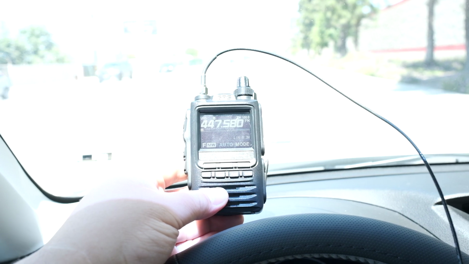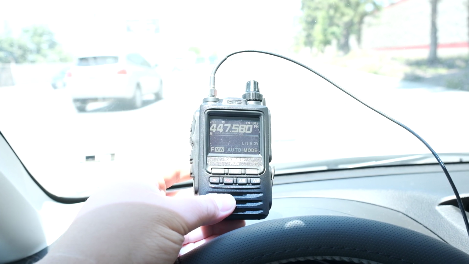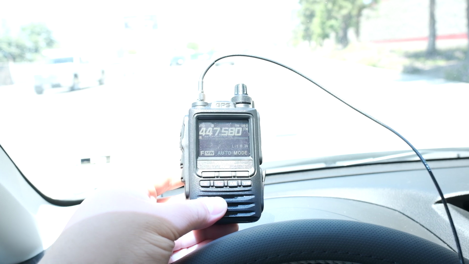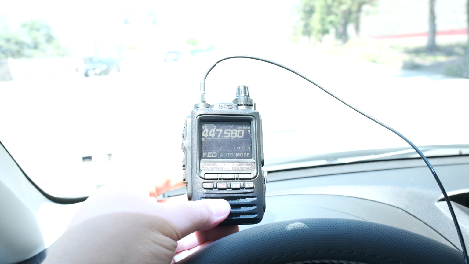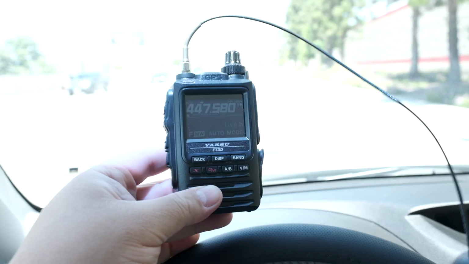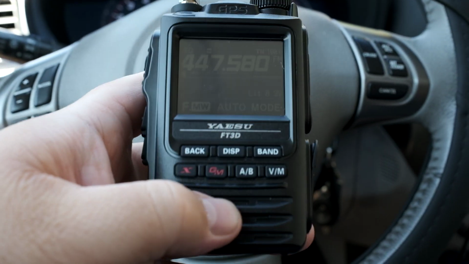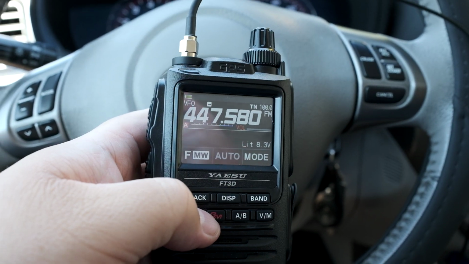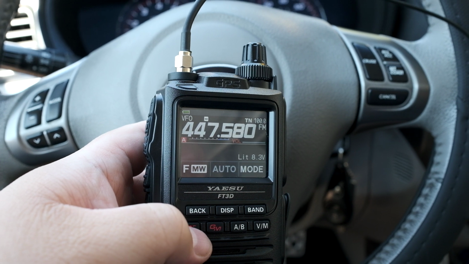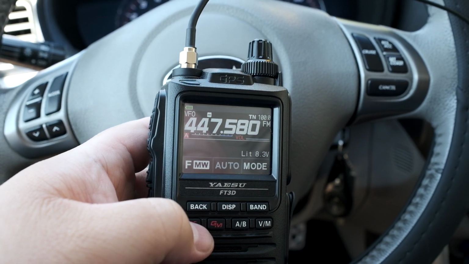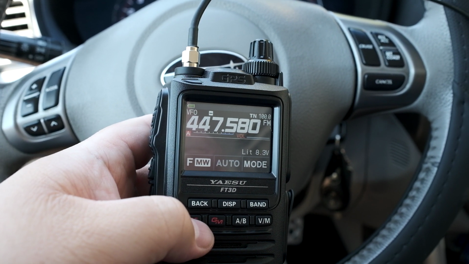And contrast is not bad. A little bit hard to look at if there's any color to that or not. Okay, so that gives you a bit of an idea of the brightness and contrast of the screen for the FT3D.